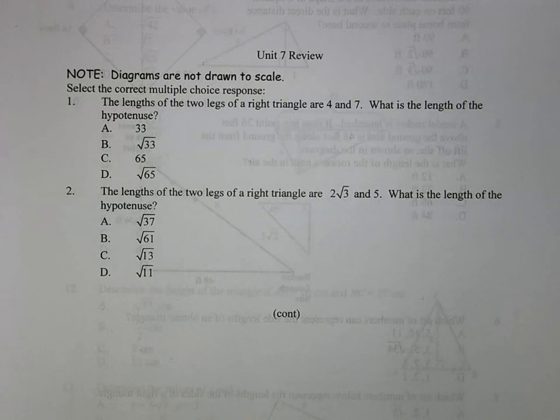This is the Chapter 7 review. It starts on page 111 in your yellow book. This is covering right triangles. That's what Chapter 7 is focused on.